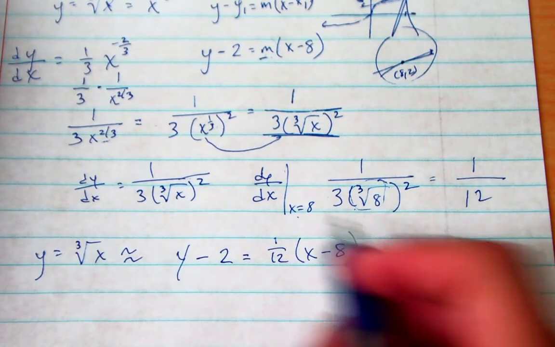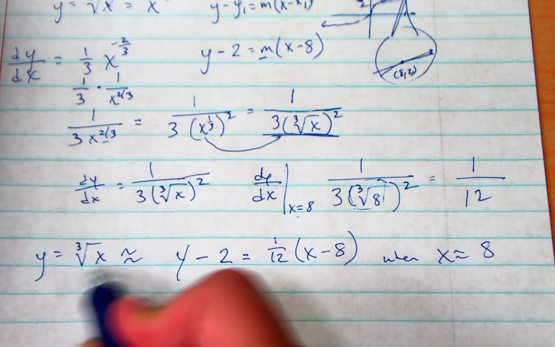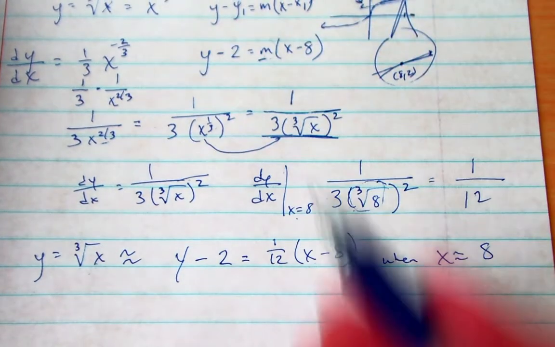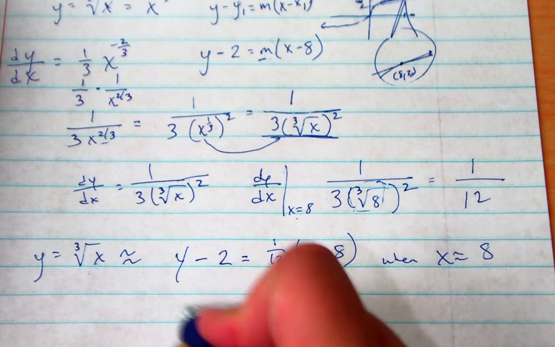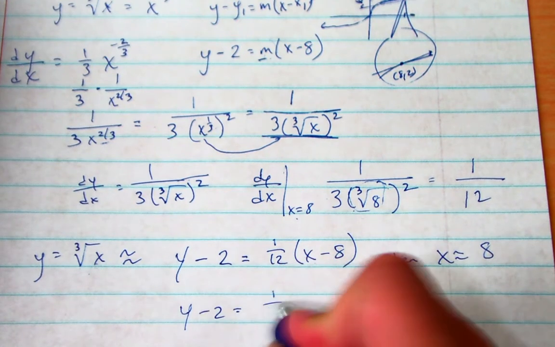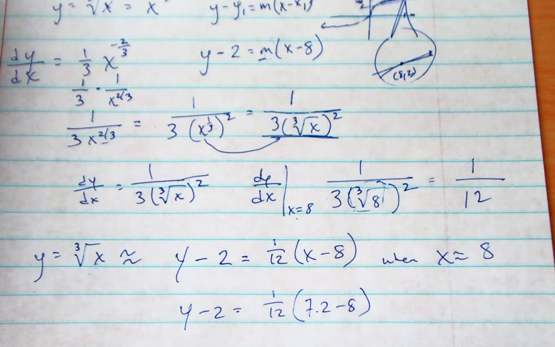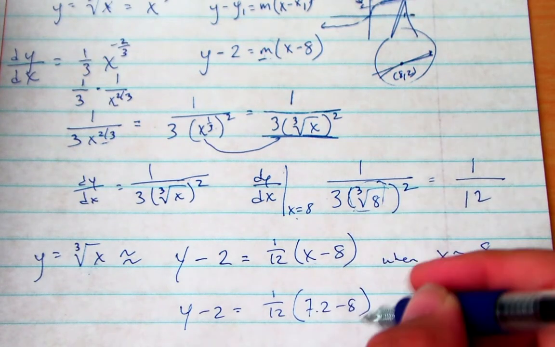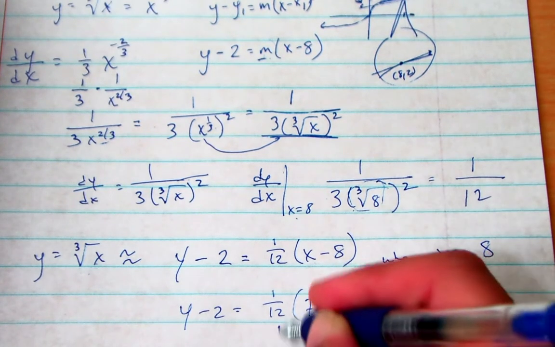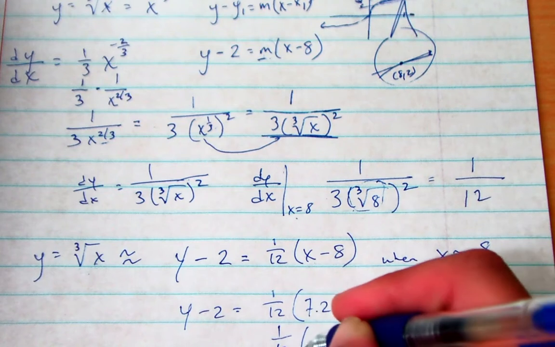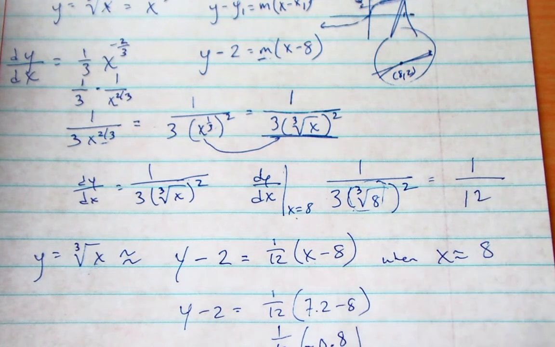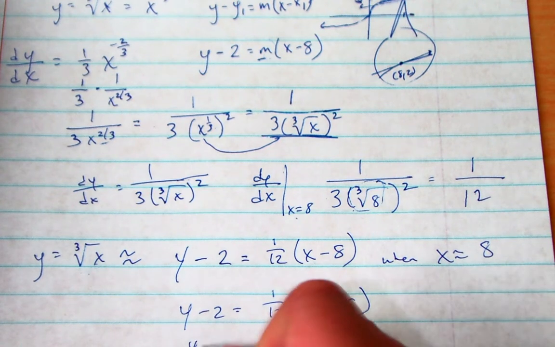So now we're going to plug, because we can't really figure out how to plug 7.2 in there. That's the whole crux of the problem. We're going to plug 7.2 into here. So y minus 2 equals 1/12 times 7.2 take away 8. Okay? Well, 7.2 take away 8, let's see, that's going to be negative 0.8, 8/10, right? If I did that right. And that's y minus 2.